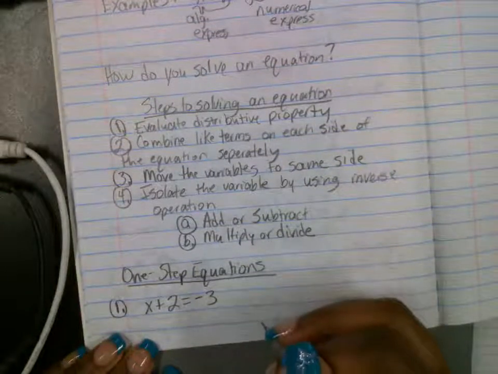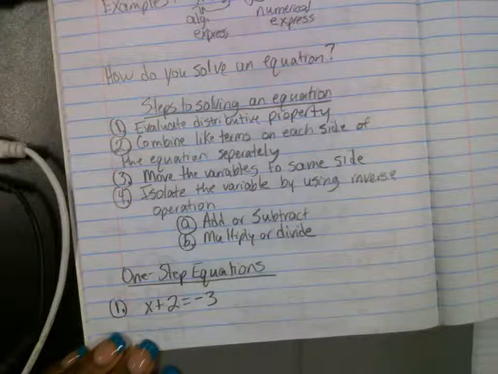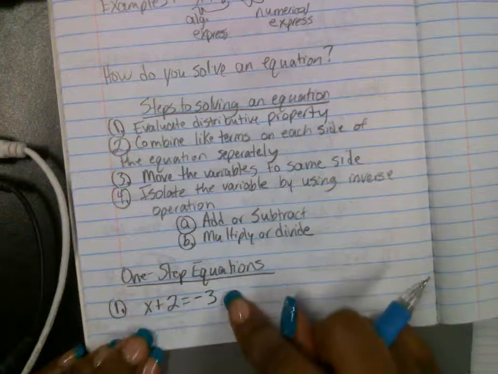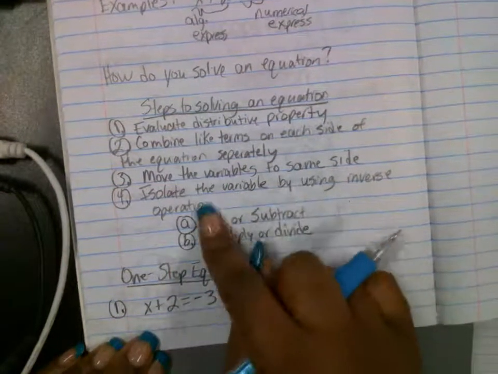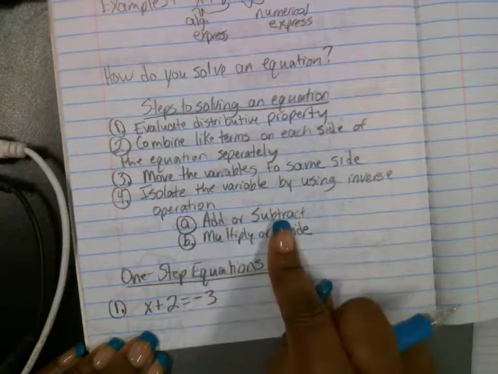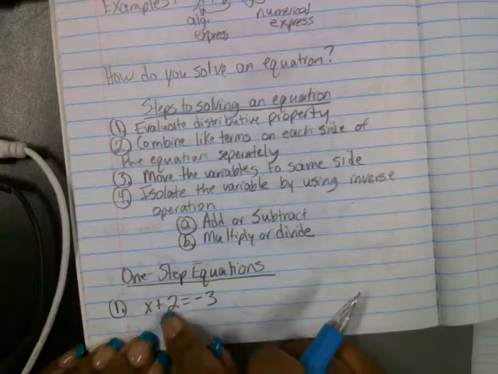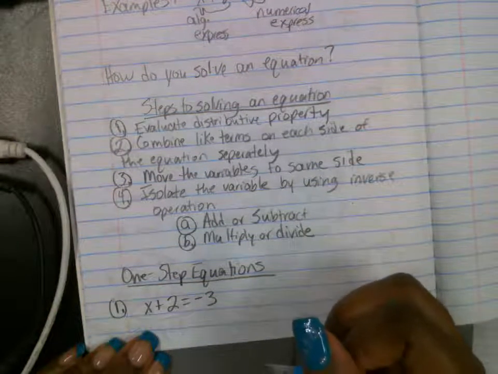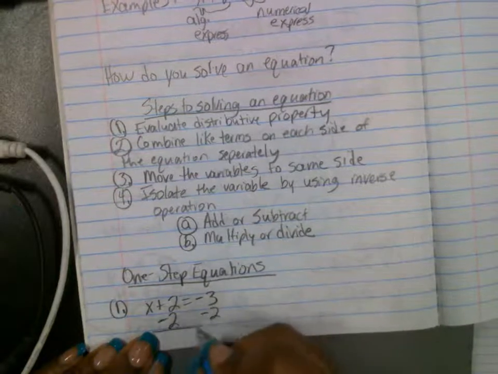If we're using steps, we're showing work to isolate the variable. We don't have any distributive property. We don't have terms that we can combine on either side. We don't have variables on both sides, so the only thing we're doing is isolating the variable: add or subtract, multiply, divide. The only thing we're doing is getting rid of that +2. How do we get rid of a +2? Subtract it, okay? So we subtract 2 on both sides.